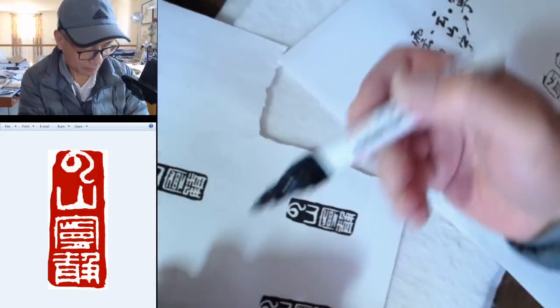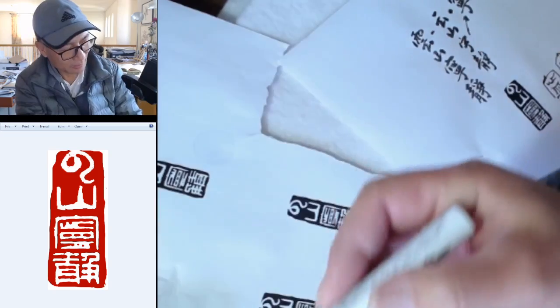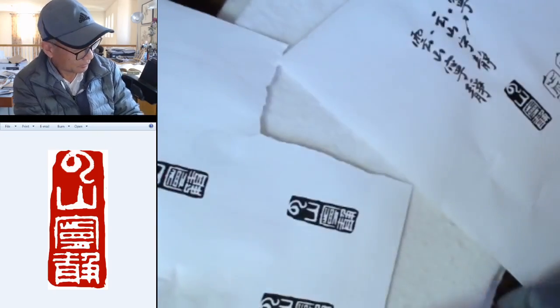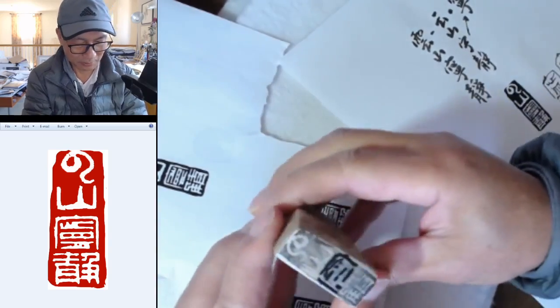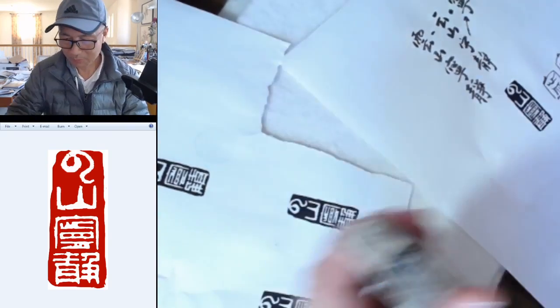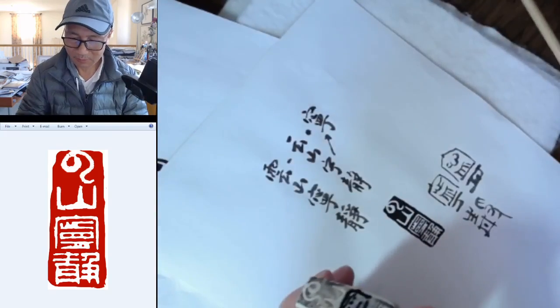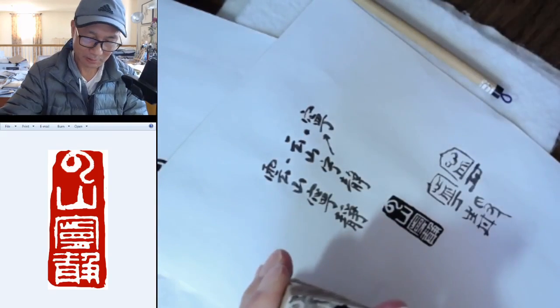Let me just erase it. I think it's too much. As you can see, if you try to draw the mirror image, just too much trouble. So I'd rather erase it and redo this.